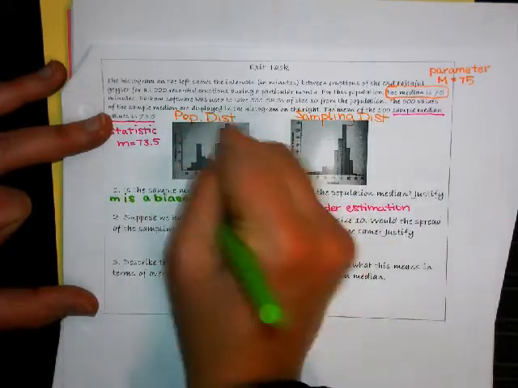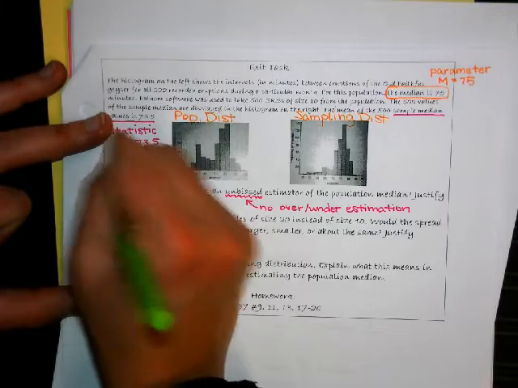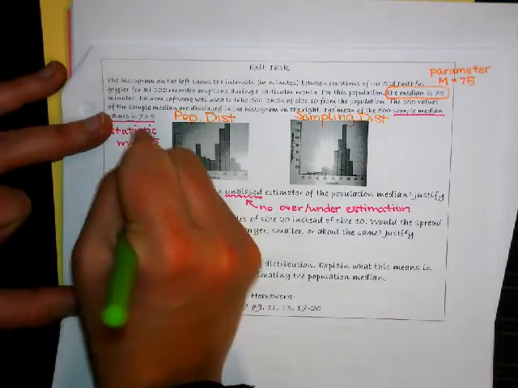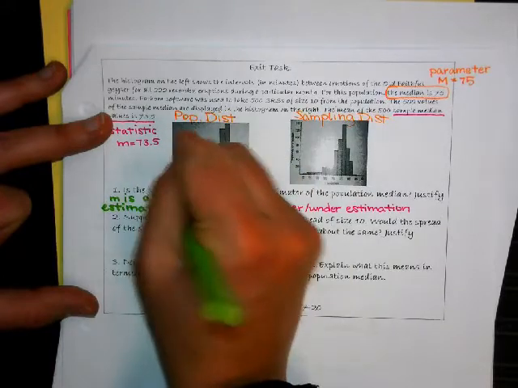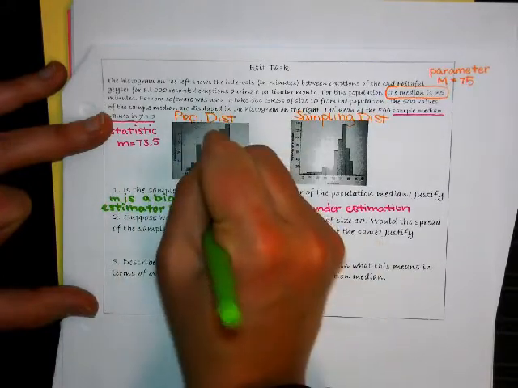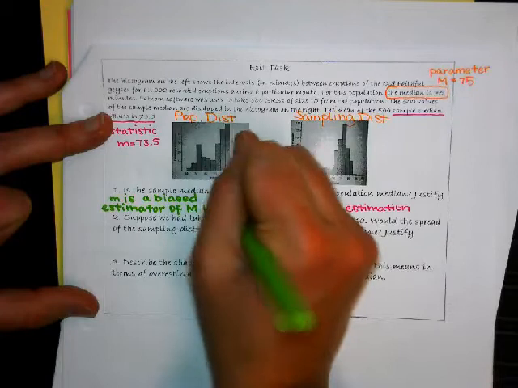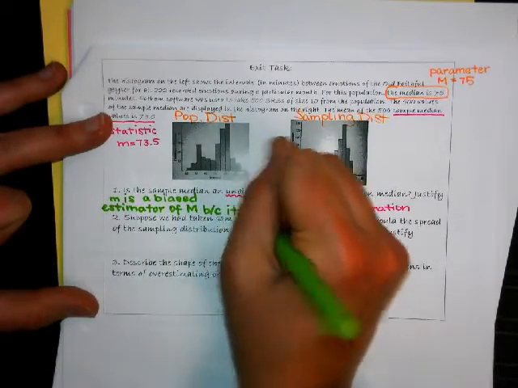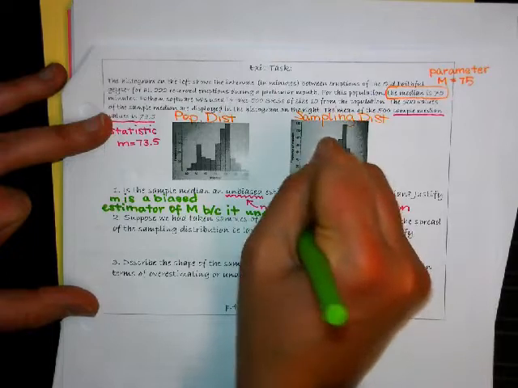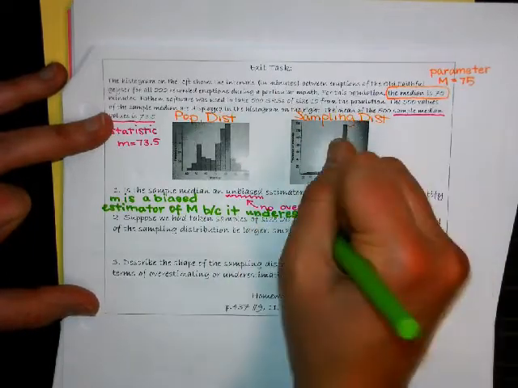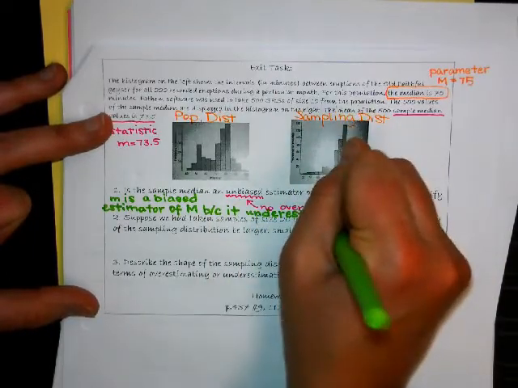Sorry, my writing is running into each other. That's why I use different colors though. So unbiased means no over or underestimation. Our sample median did underestimate, so it is a biased estimator of the parameter median.